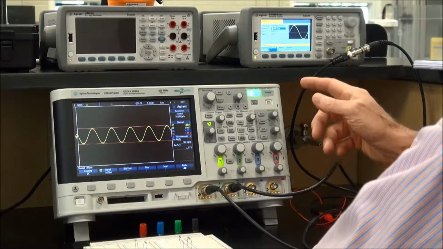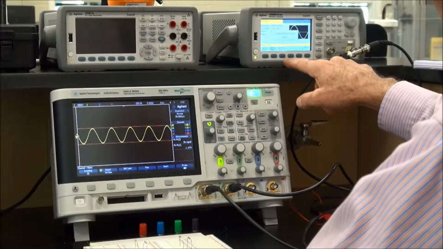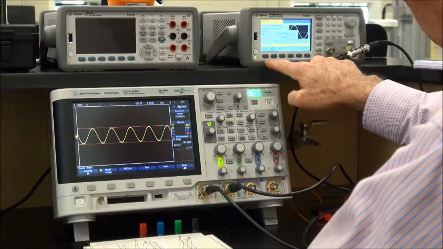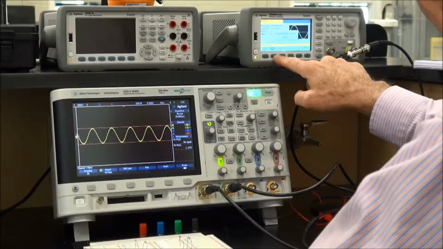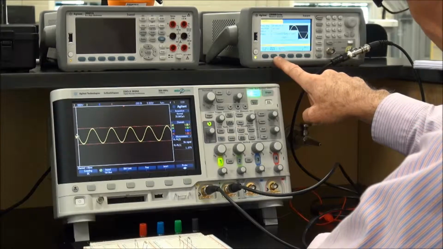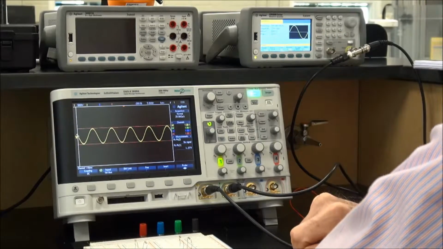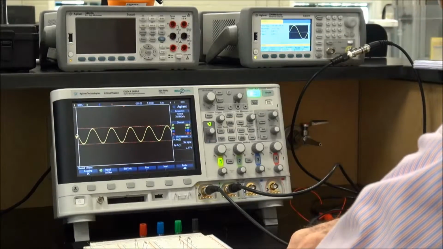So right now what I've done is I've pushed channel, I've pushed output load, and you can see if I set this to high Z, because my input impedance of my oscilloscope is 1 mega ohm, and I set this to high Z, I'll actually see on the oscilloscope a 1 volt peak to peak.